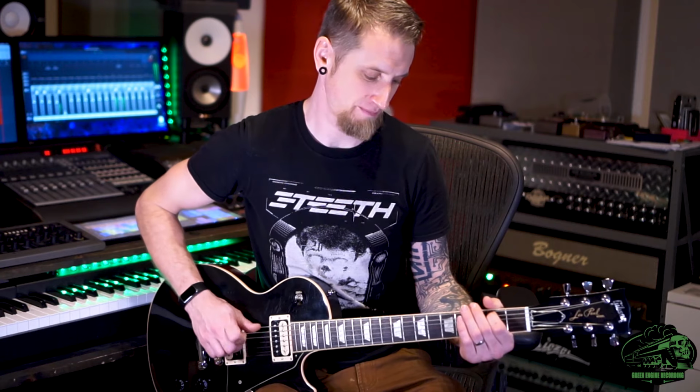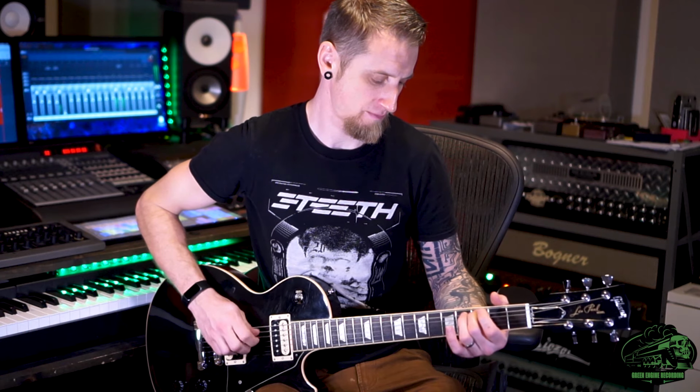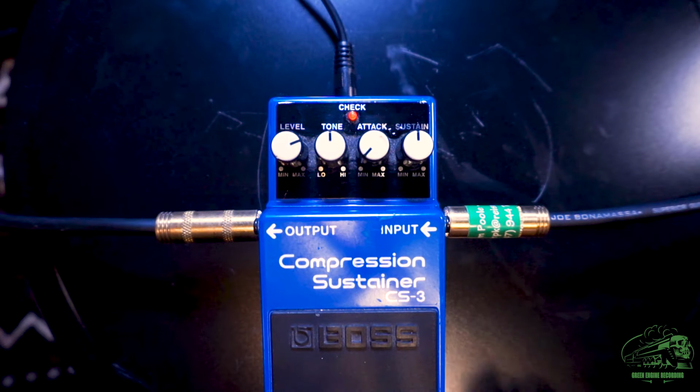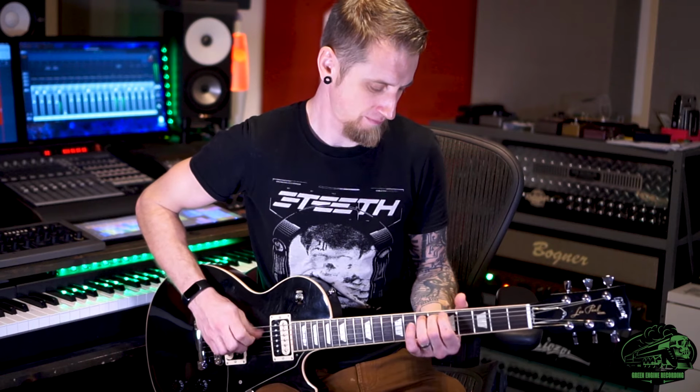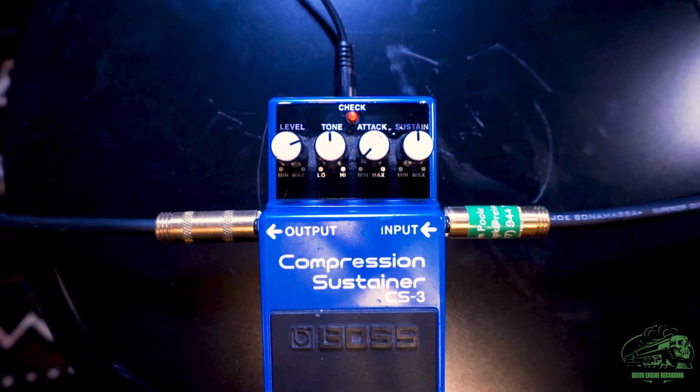Now here's a couple of examples of how it can sound with different settings. Here's a picked part with an amp on low gain without any compression. And here's the same part again with compression. You can hear how much more even it sounds.